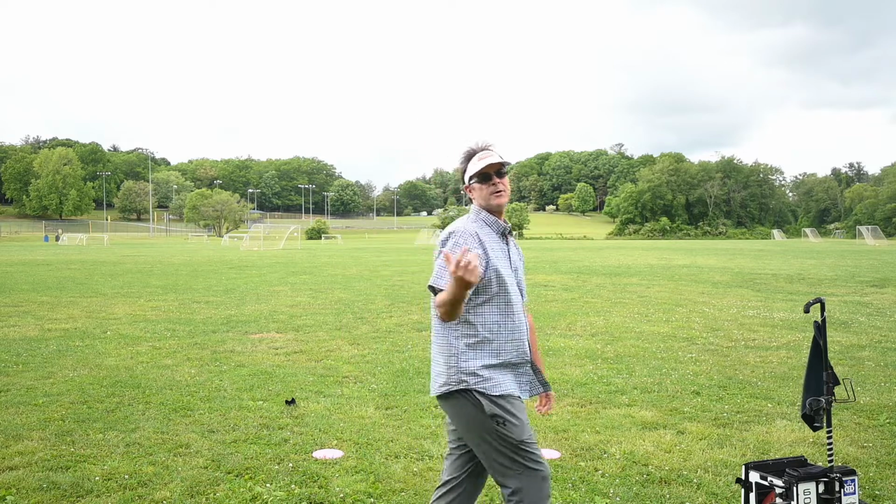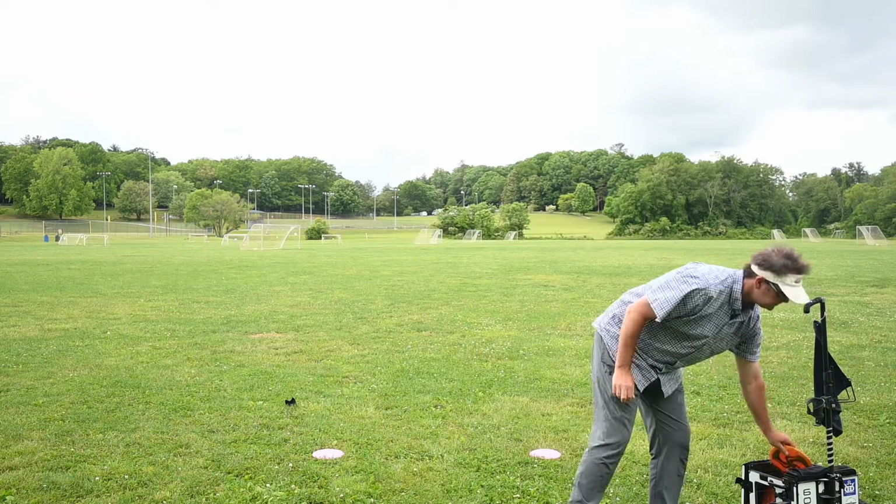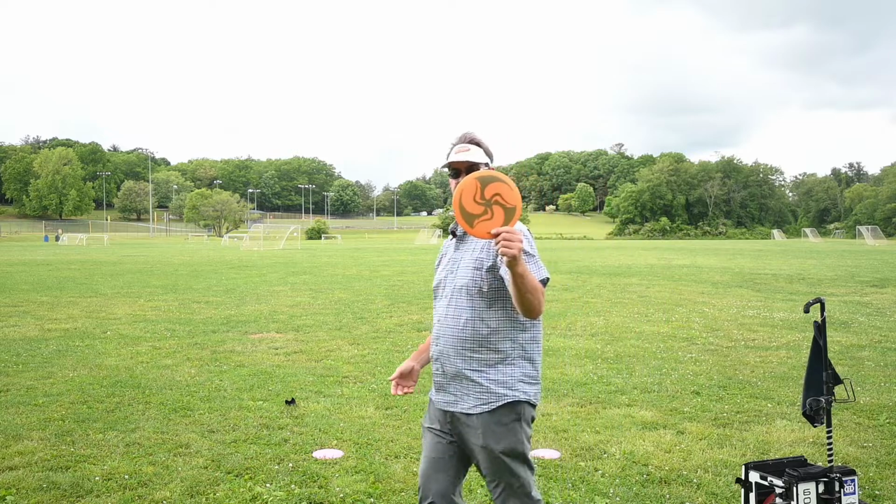So I'm gonna try with some of my flippy fairway drivers, like a Pro Leopard.